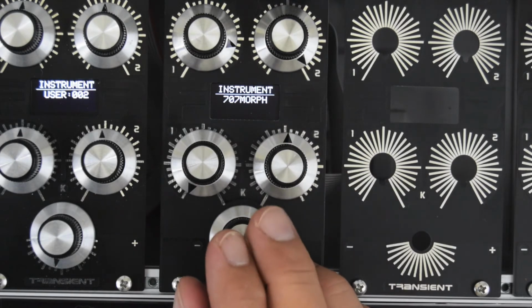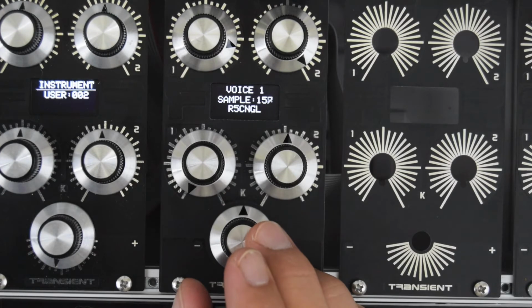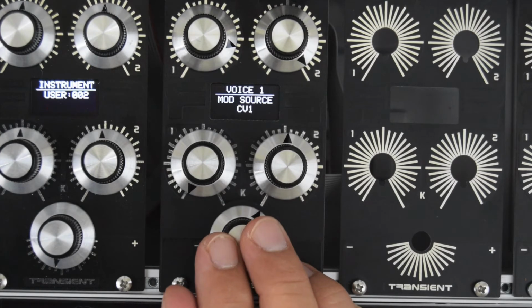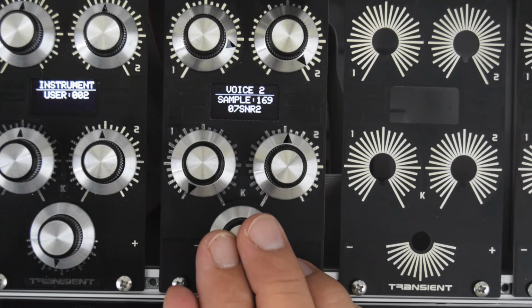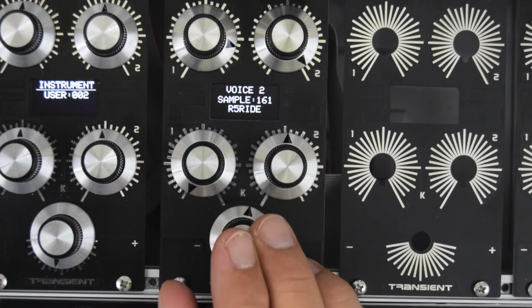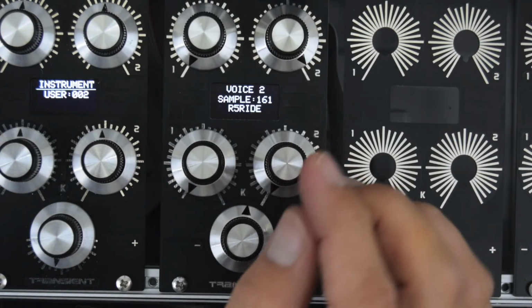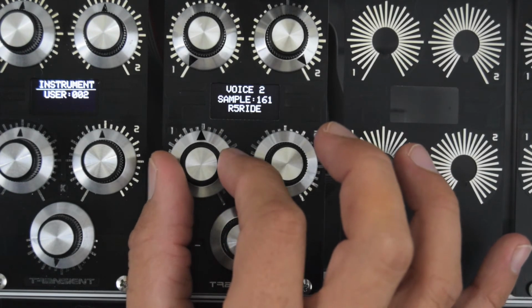Now we could go ahead and select some different samples to try that same effect too. Let's try, here's a 505 hat, and let's try something over here. Okay, so here we've got the ride here, and we're fading into an open hat.